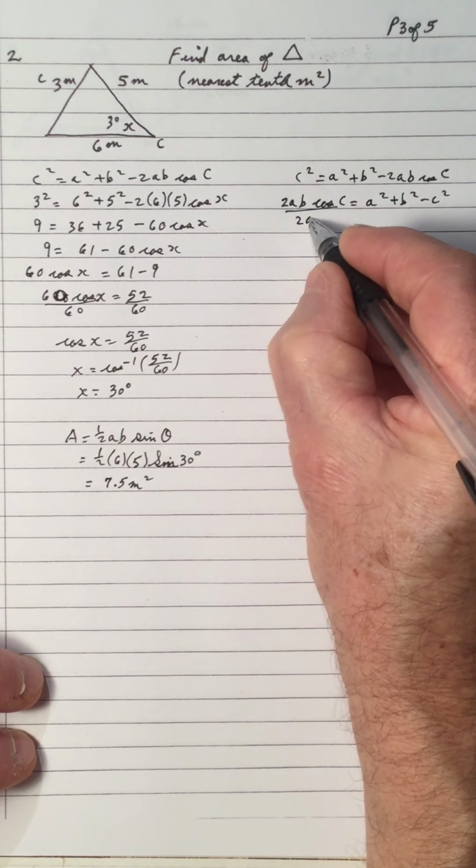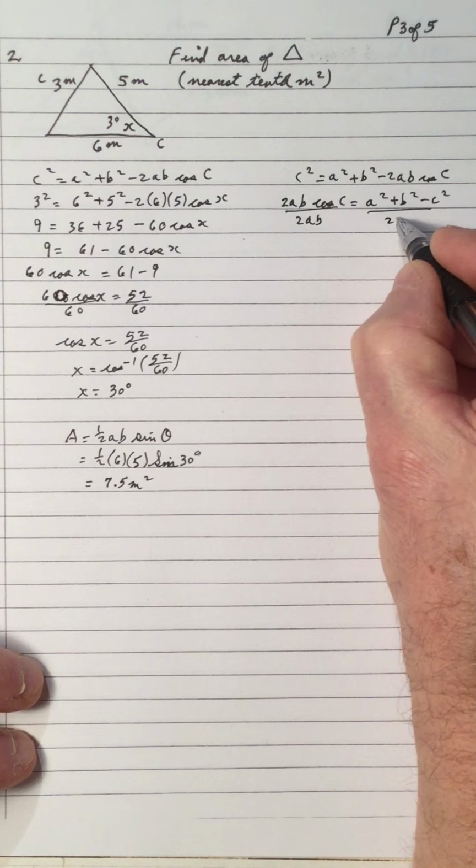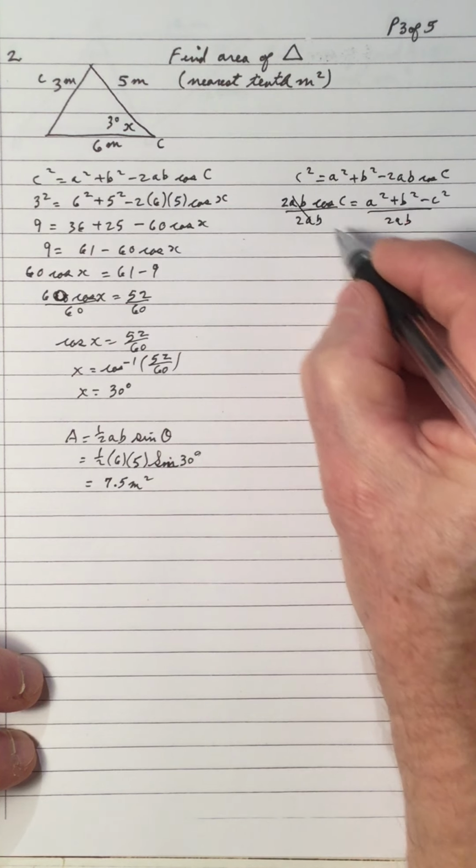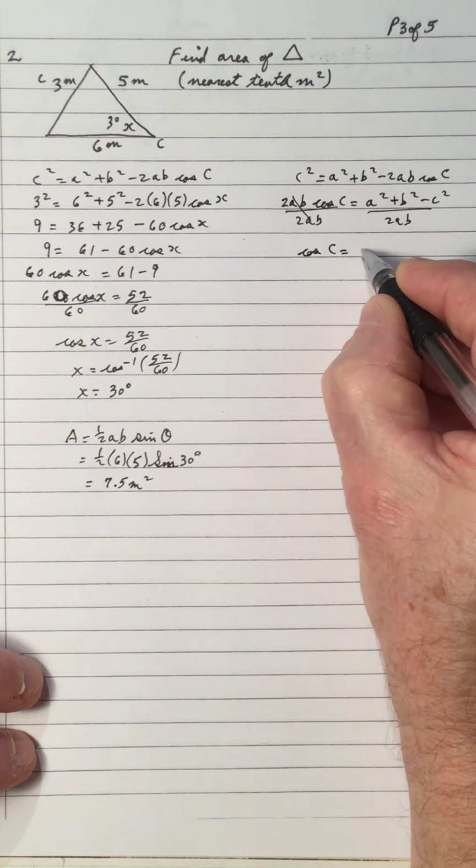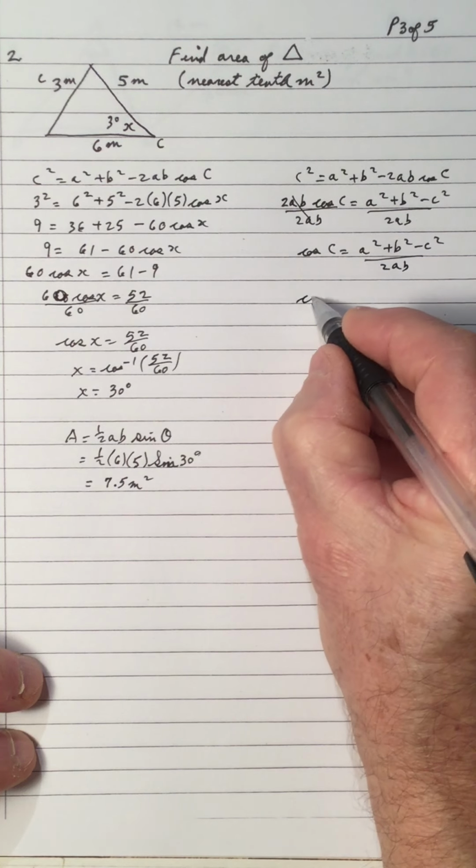And then divide by 2ab, they cancel, and I get cos C is a squared plus b squared minus c squared over 2ab.